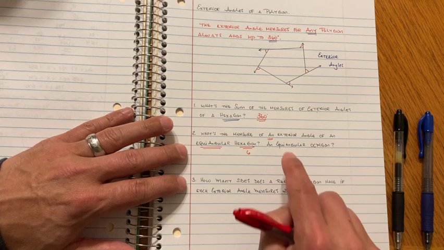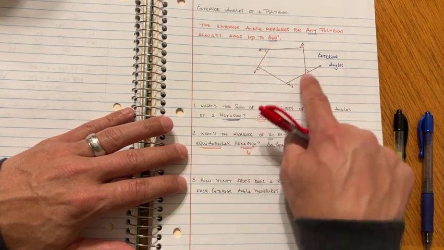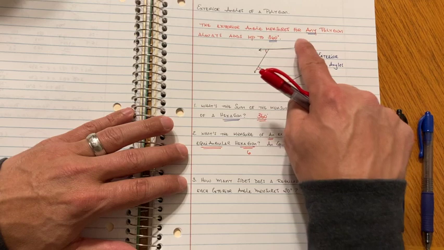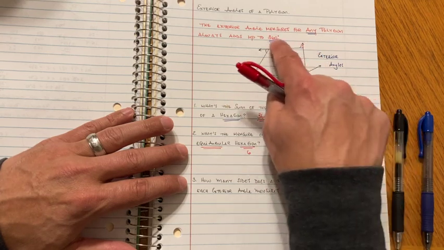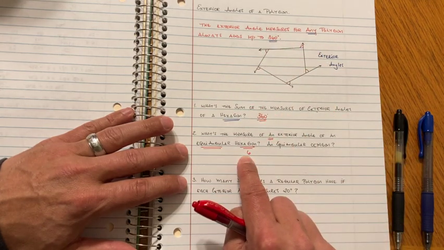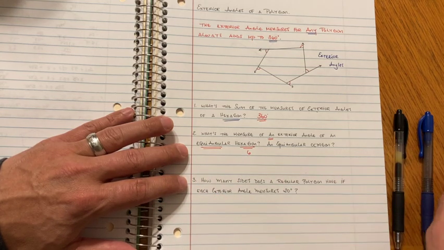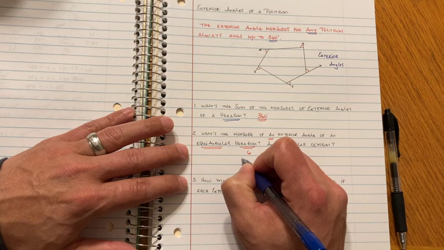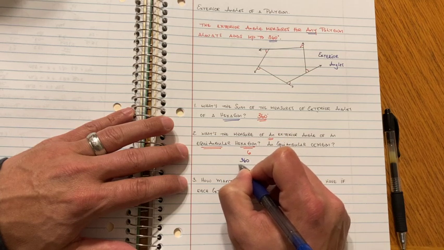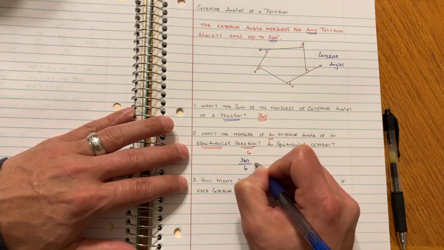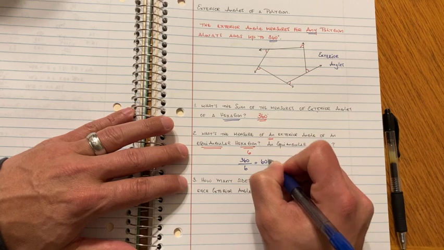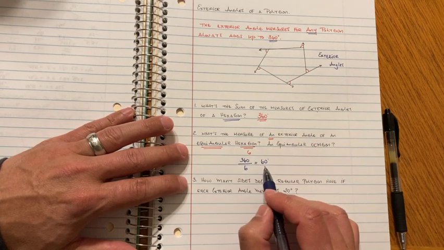So remember, all the way around, we have 360. So how much is each one if they're all equal and it has 6 sides? Well, that's not very difficult, is it? You take 360, divide it into 6 equal parts. That means each angle of a hexagon is going to be 60 degrees.